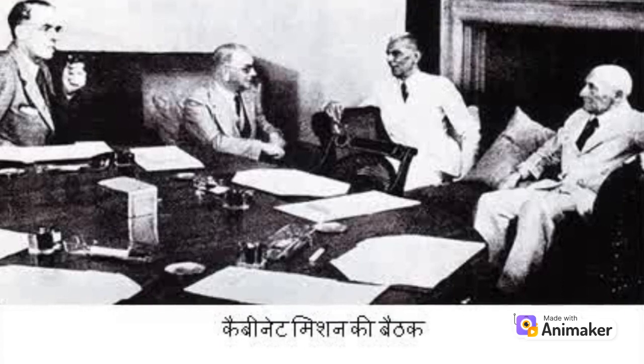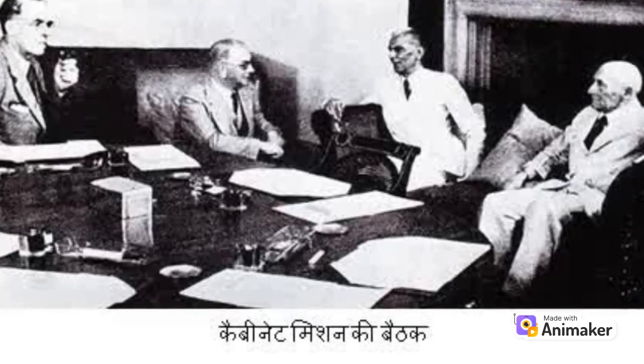The grouping of the provincial assemblies was to be done in three sections. Section A would consist of the Hindu majority provinces, and Sections B and C would include the Muslim majority provinces. Princely states would be free to enter into an arrangement with the British government or any other successor government and would no longer be under the paramountcy of the British government.